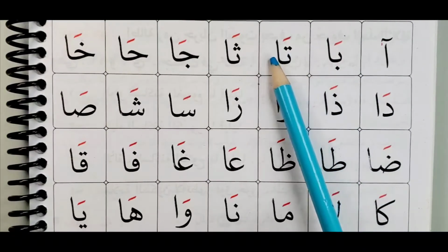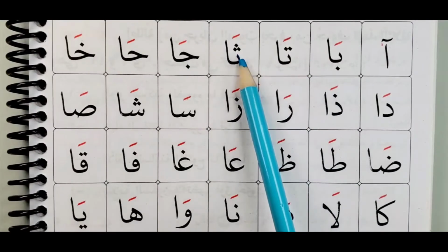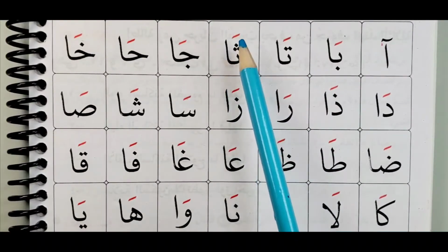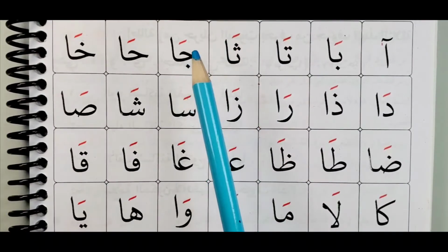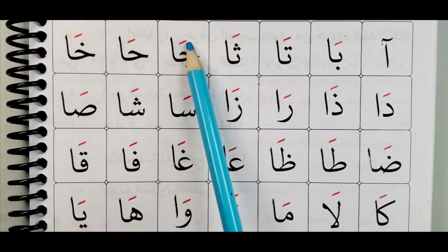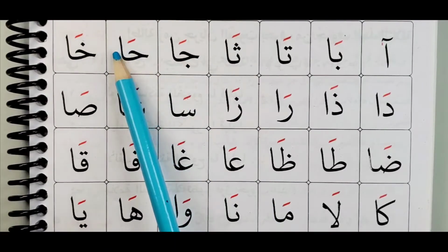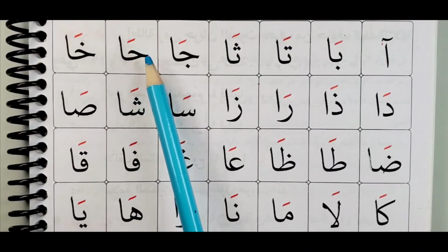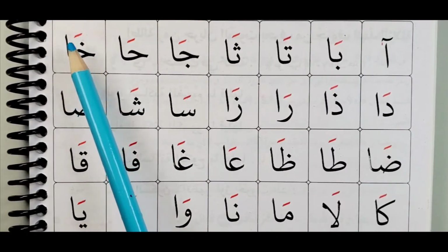Ta with alif and a fatha, ta. Tha with alif and a fatha, tha. Jim with alif and a fatha, ja. Ha with alif and a fatha, ha.